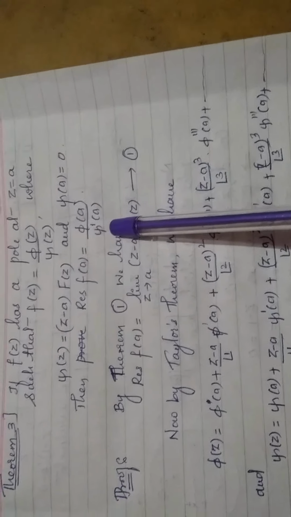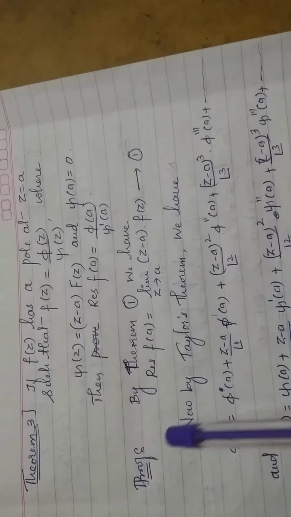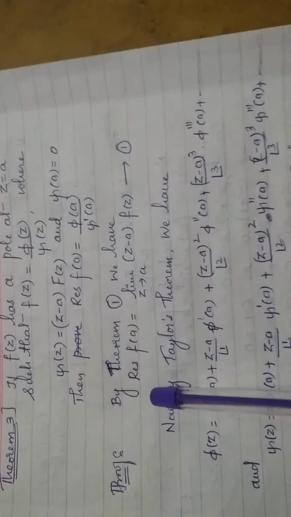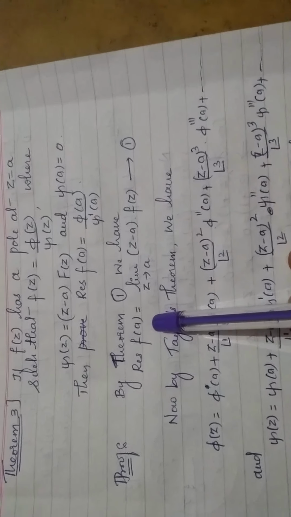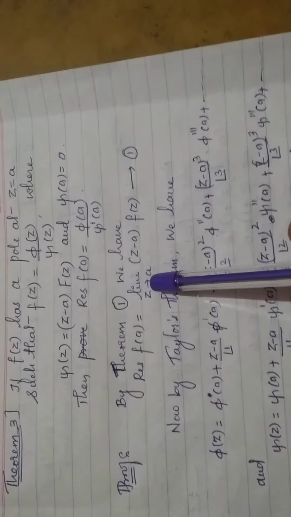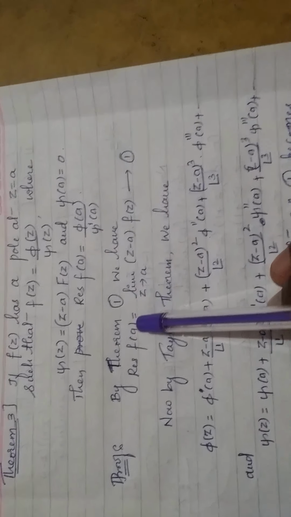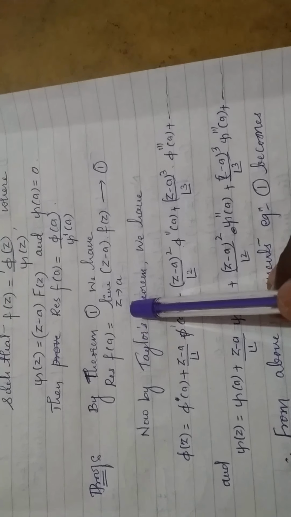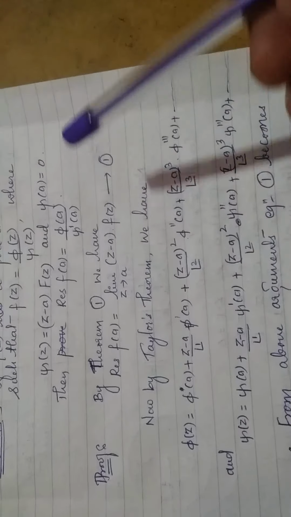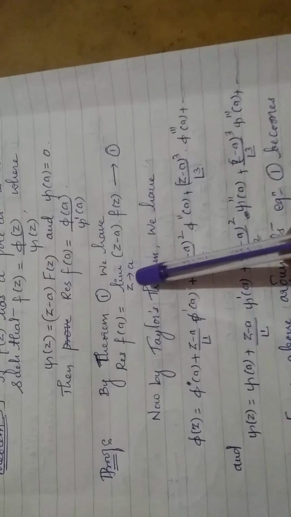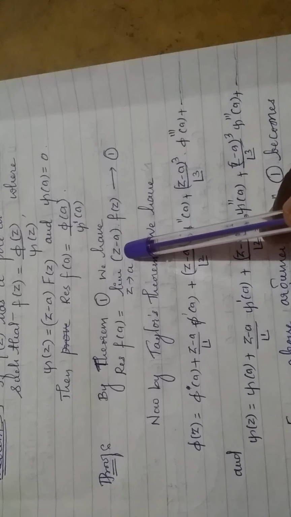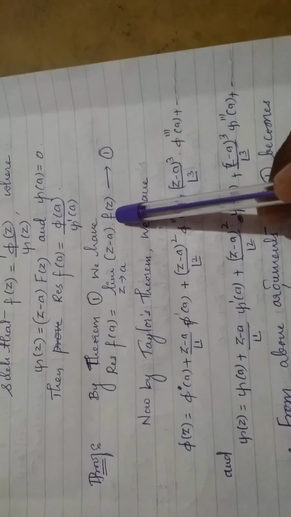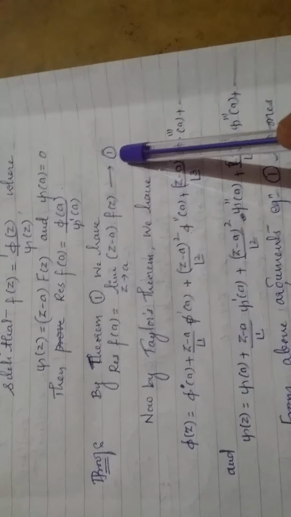We need to prove that. So proof of this theorem is like this. By theorem 1 we have, so by theorem 1, here theorem 1 states that if f has a simple pole at z is equal to a, then the residue of f at a is equal to limit as z tends to a of z minus a into f of z. So call it equation 1.